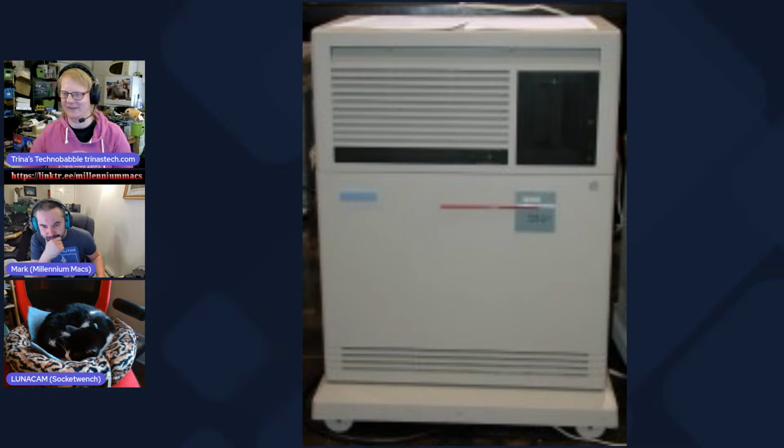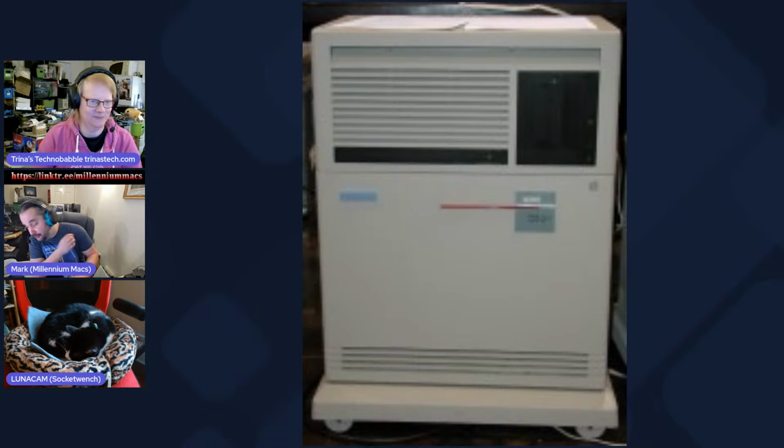Yes, this is a VAXstation. Mine are VAXstation 500s from 1991, and they are an earth-shattering 76 megahertz. But in 1991, that was quite quick.